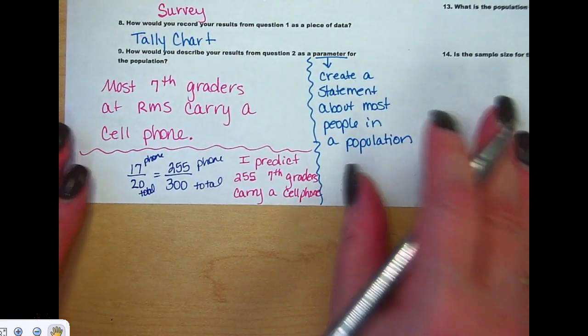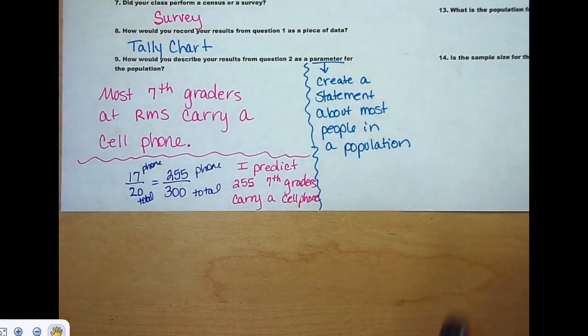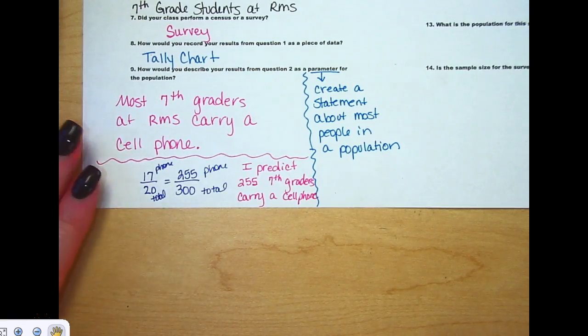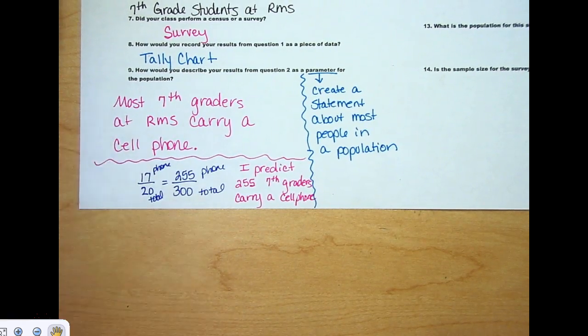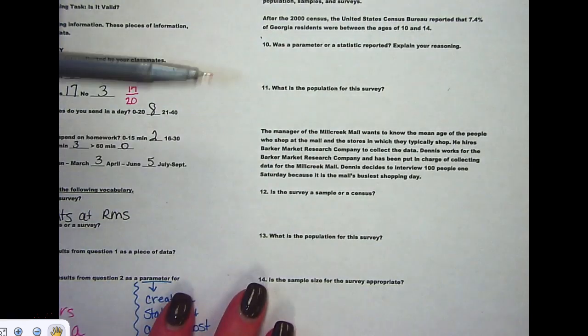I predict 255 7th graders carry a cell phone. Questions? Okay, let's go on. Let's look at some other types of questions about different surveys. For each problem below, answer the questions in regard to population, samples, and surveys.